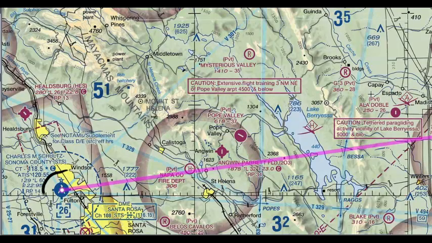Santa Rosa is a blue airport with the runway inside the circle, these little tabs, and a star. Angwin is purple with tabs. What is the difference between purple and blue? What kind of airspace is Santa Rosa in? And what's this all about right here? I see this 2.6 inside of this kind of segmented box. What does that mean?